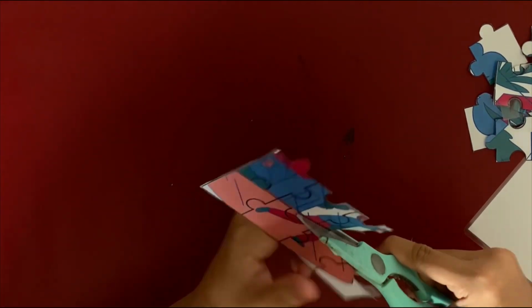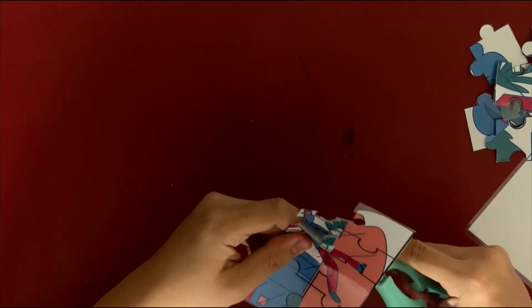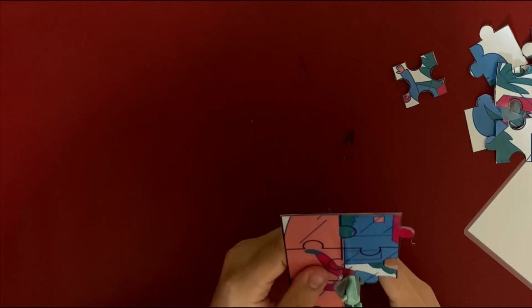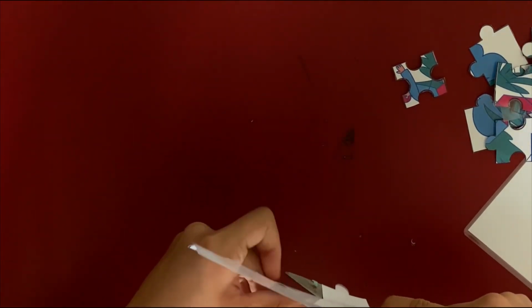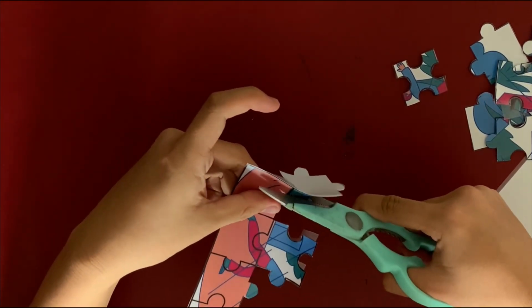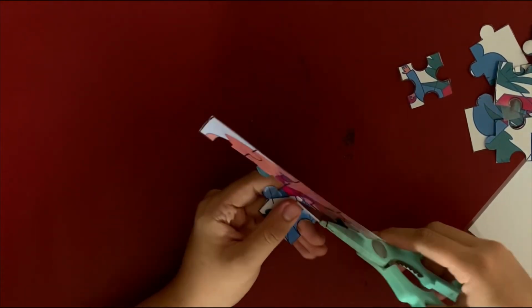Lines can be very tricky, so you need to be very careful. We're about to get done.